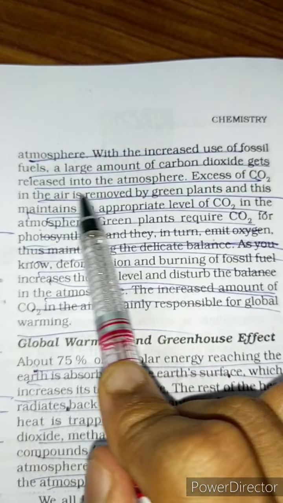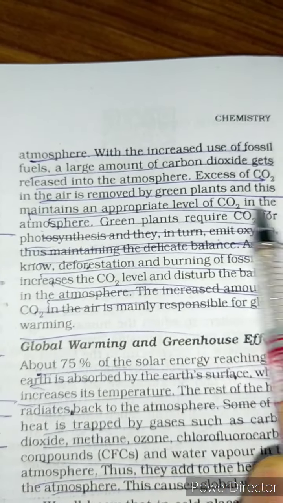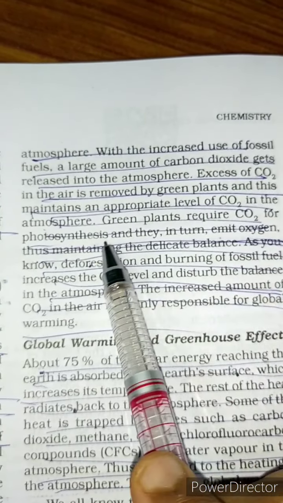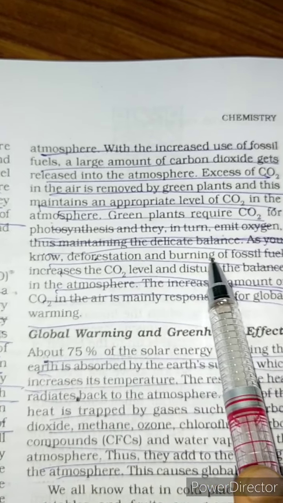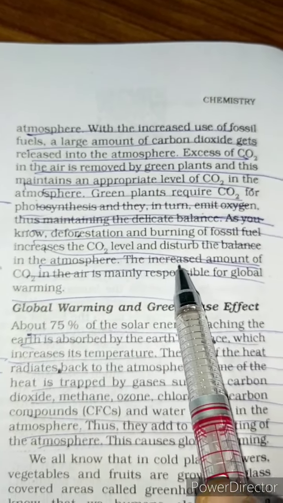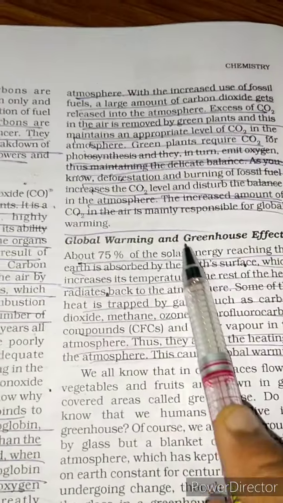Excess of CO2 in air is removed by green plants, and this maintains an appropriate level of CO2 in the atmosphere. Green plants require CO2 for photosynthesis, and they in turn emit oxygen, thus maintaining the delicate balance. As you know, deforestation and burning of fossil fuel increase the CO2 level and disturb the balance in the atmosphere. The increased amount of CO2 in air is mainly responsible for global warming. Now let us study the next topic, that is global warming and greenhouse effect.